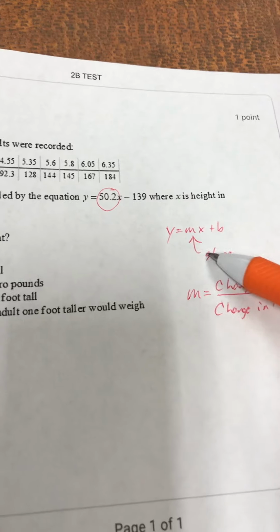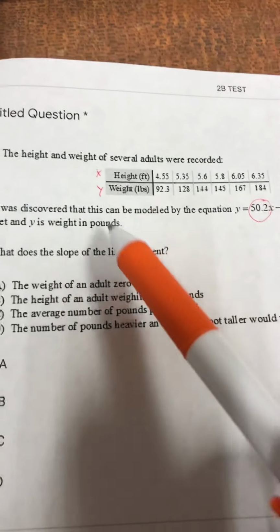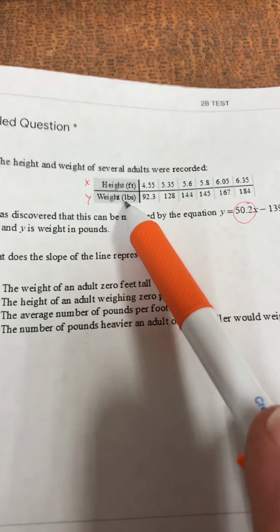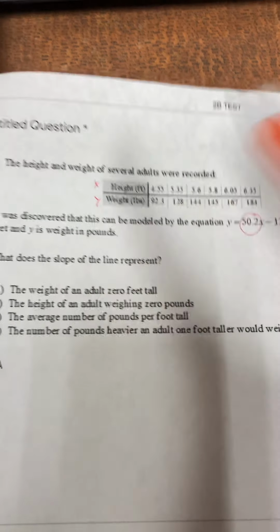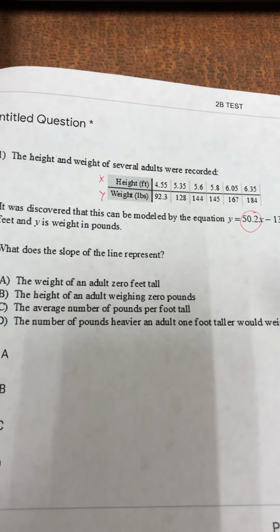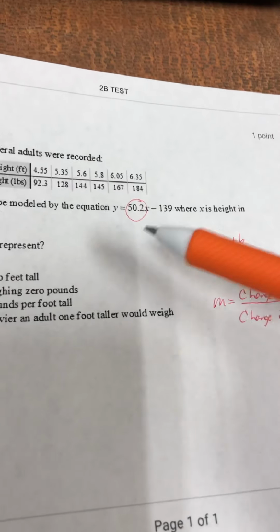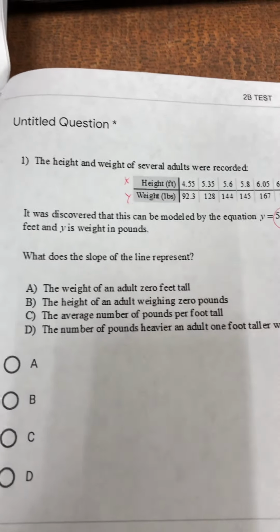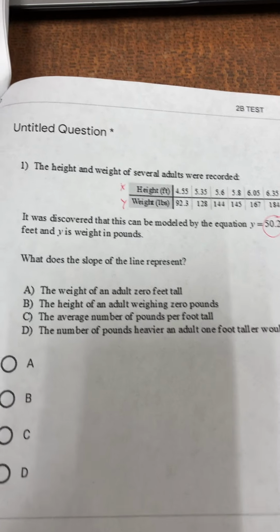So m is the slope. And remember, m is the change in y over the change in x. So any of these that talk about the change in the weight, in the change of the height, or comparing weight and the height, anything that points in that direction, that's what the slope is going to be representing. All right, so hopefully that helps you with A, B, C, or D, and good luck with the test.